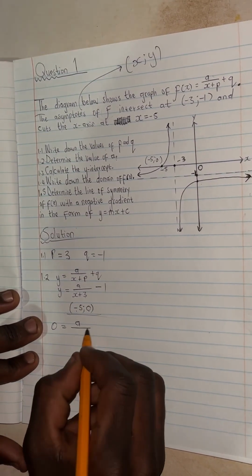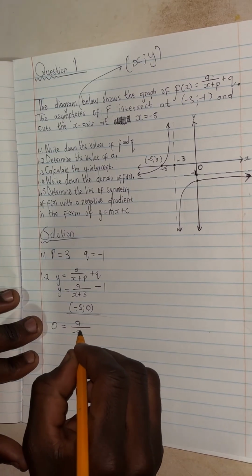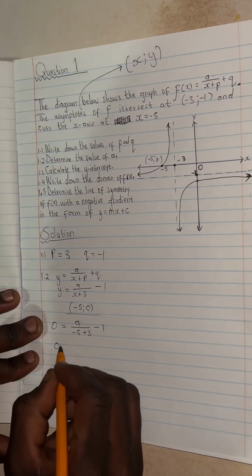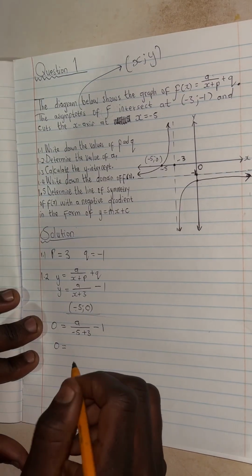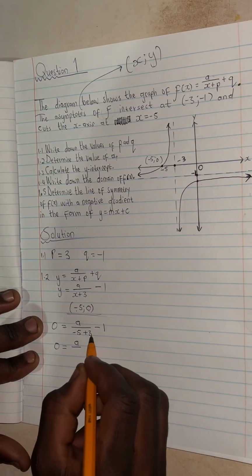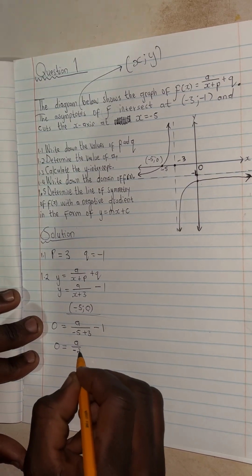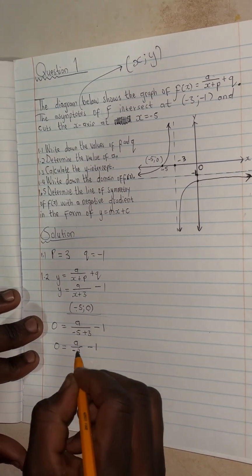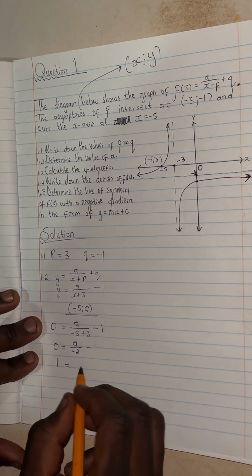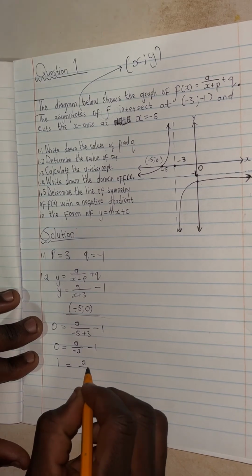We are looking for it. 0 equals A over -5 plus 3, negative 2, negative 1. We are looking for a, so we take this to the other side. It's like solve for x, guys. It's like solve for x.